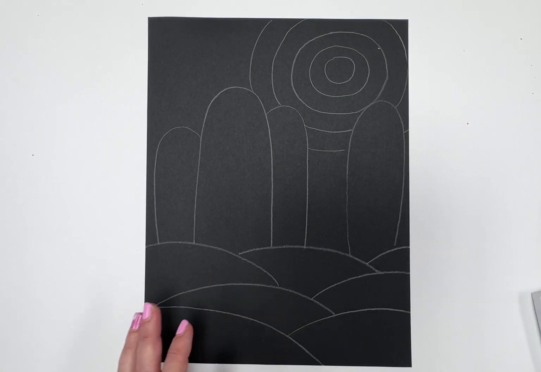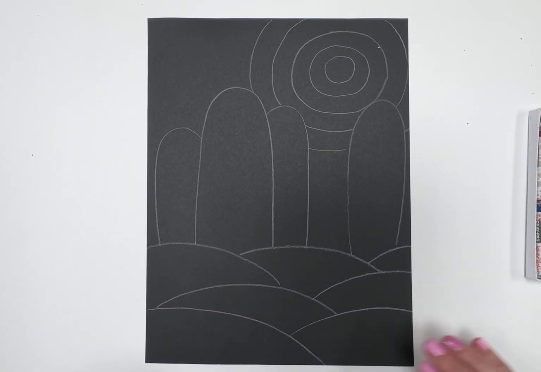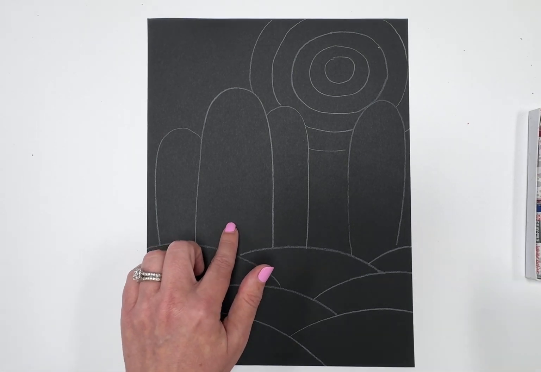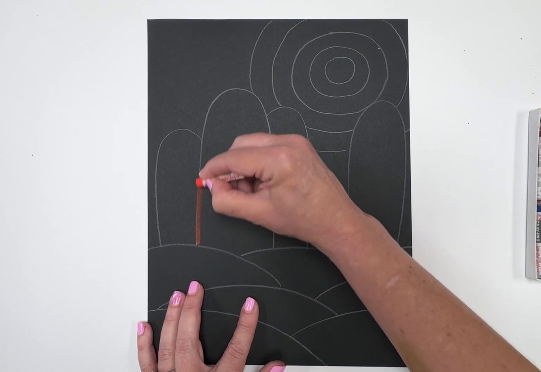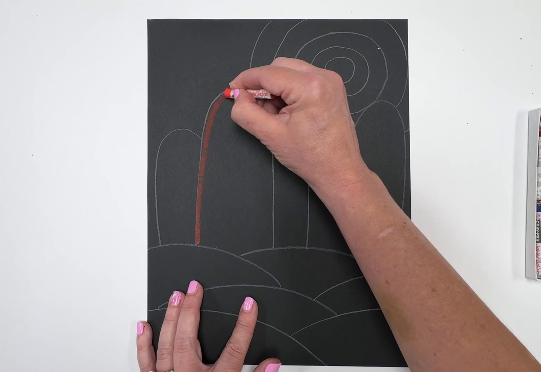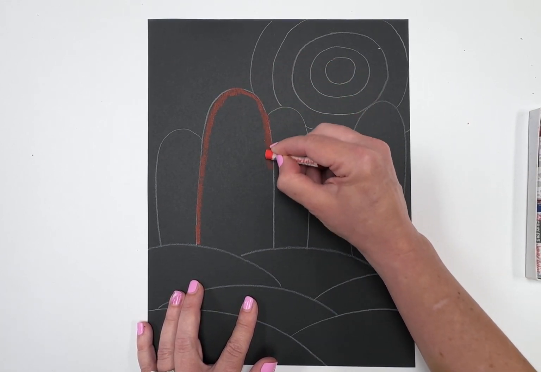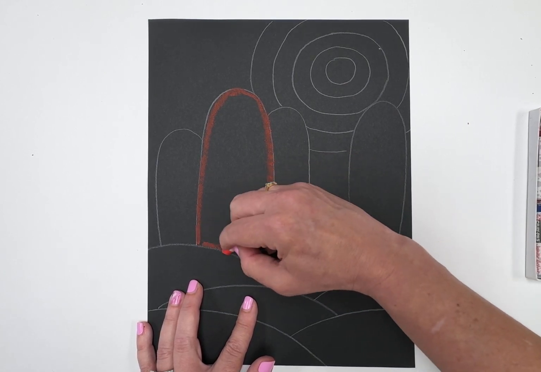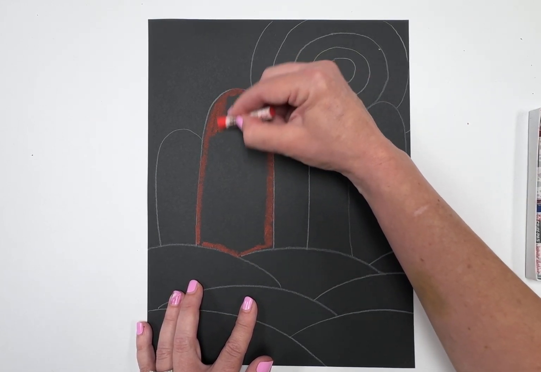So when I start to color with these oil pastels, it's really important to layer them. So I'm just going to start with one of these mountains, and I'm going to make it warm. I'm going to outline it with this dark orange. And you can just kind of leave a little gap where the white colored pencil is. Later, we're going to outline that in a black oil pastel. But I'm just going to outline this first, and I'm going to color it in.